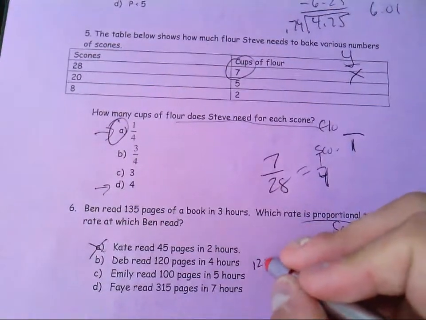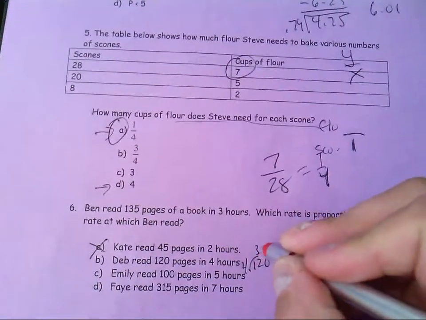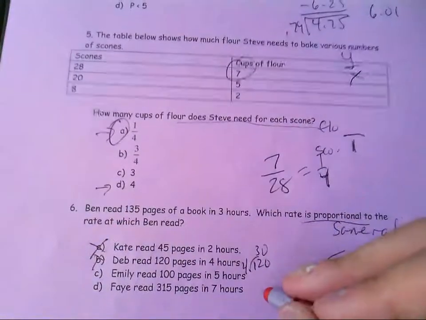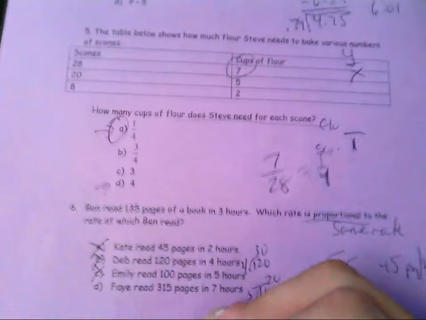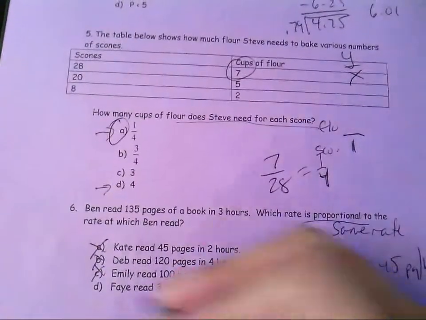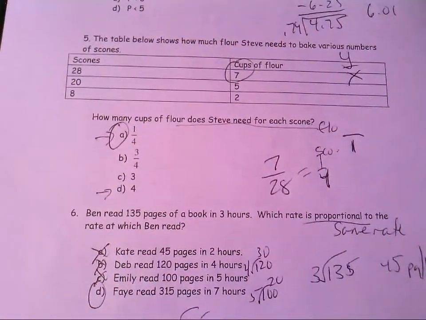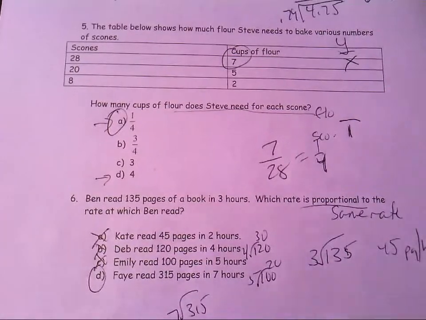So if I take 120 and divide it by 4, I get 30 pages an hour, so it's not that one. If I take 100 and divide it by 5, I get 20 pages per hour. But if I take 315 and I divide it by 7, 45. This is a really easy problem when you got a calculator. All right.